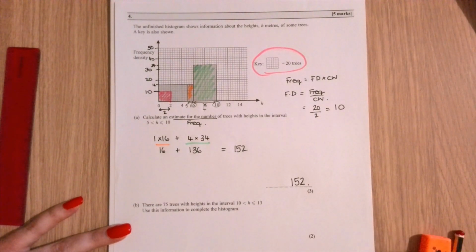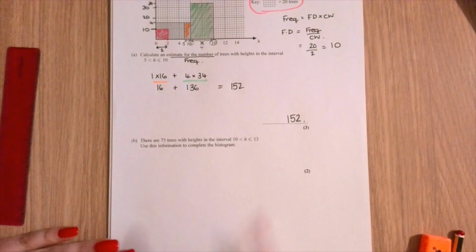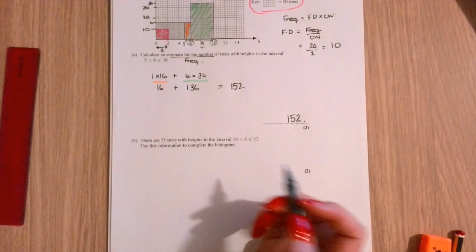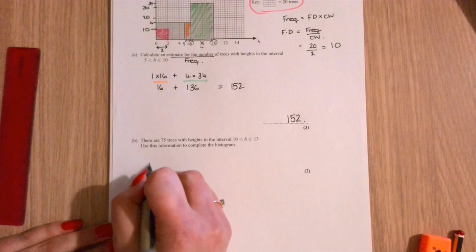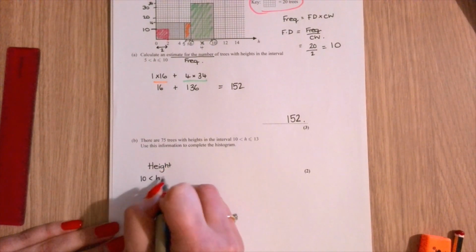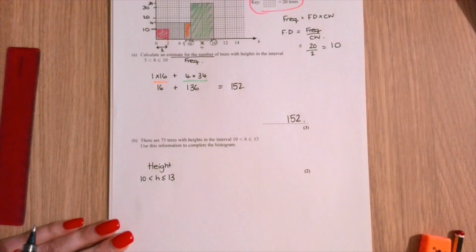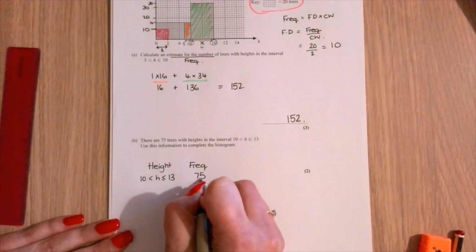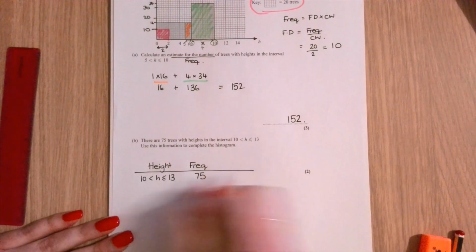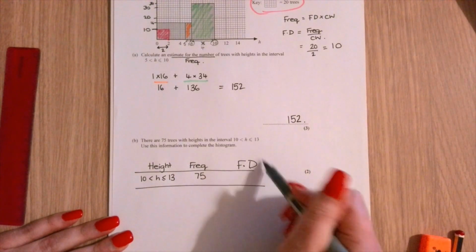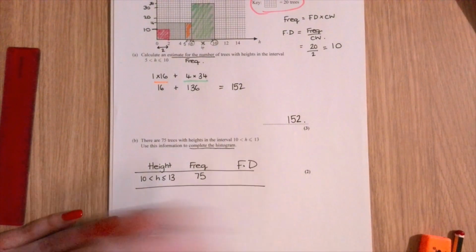Okay, so part B. There are 75 trees with heights in the interval 10 to 13. Use the information to complete the histogram. So if we say the height is between 10 and up to 13, and including 13, my frequency is 75. I can now work out my frequency density, which is what I need to be able to complete the histogram.